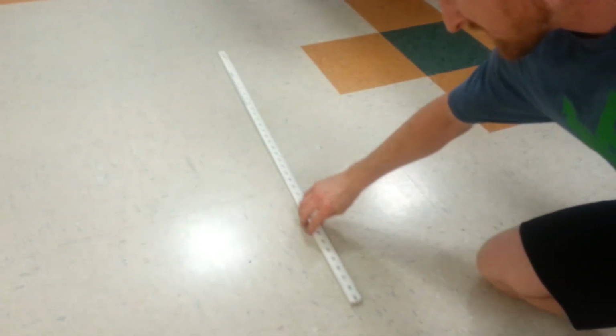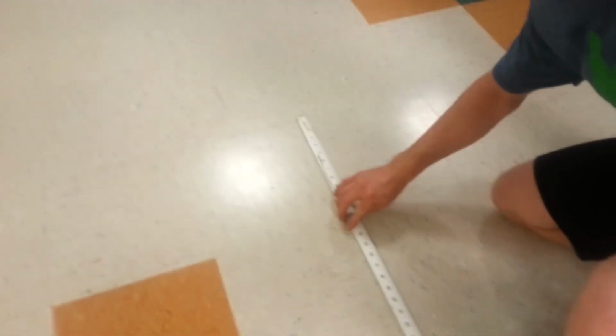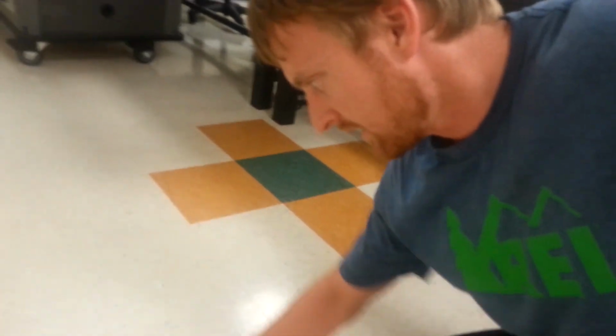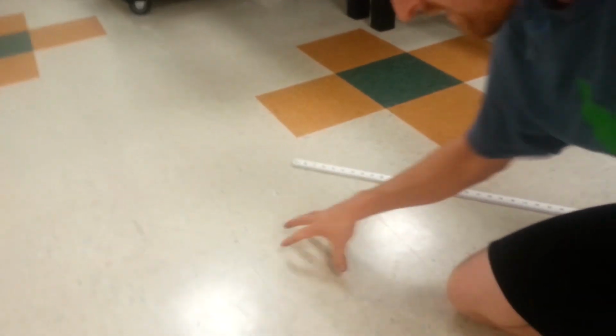We'll put this in terms of inches here. One of these square blocks is actually, as you can see, 12 inches long, and would you guess it, it's also 12 inches wide. That is actually 1 square foot. One of these blocks is 1 square foot.